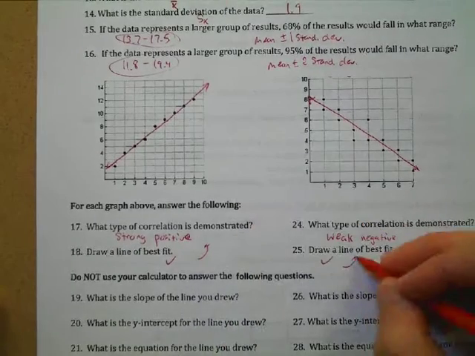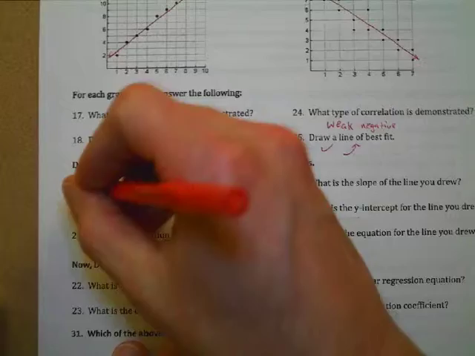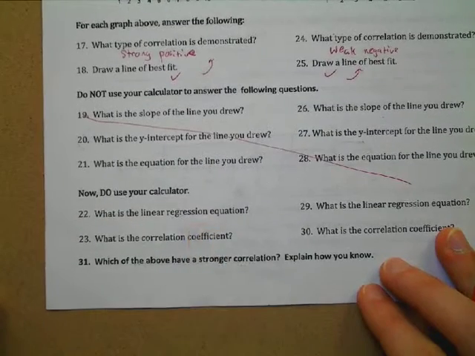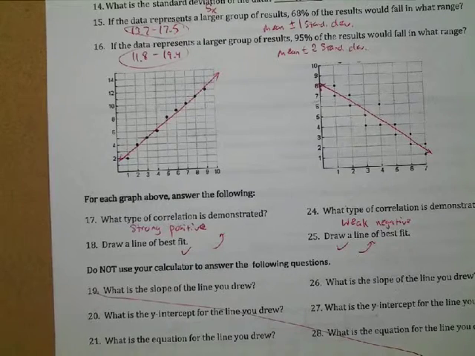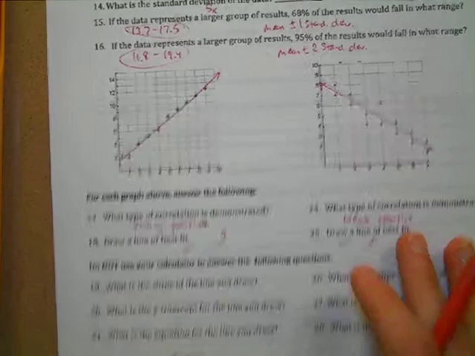We're going to skip 19 to 28, so don't worry about those. We are going to find the linear regression equation here. So, okay, I've got to type these in. Actually, let's see here. Anna, I know you did them, right? Do you mind if I just use your numbers then, please? What's your linear regression you got for number 22?